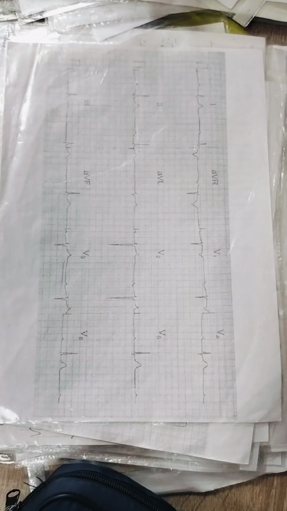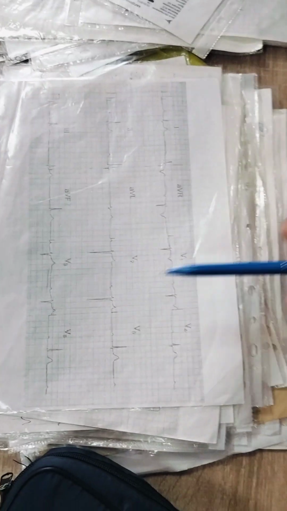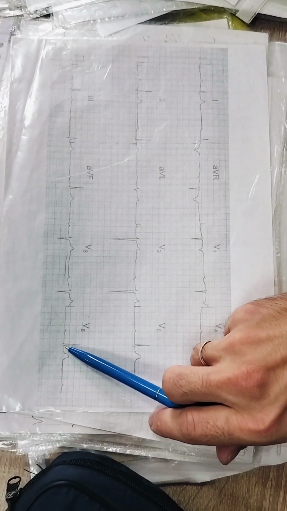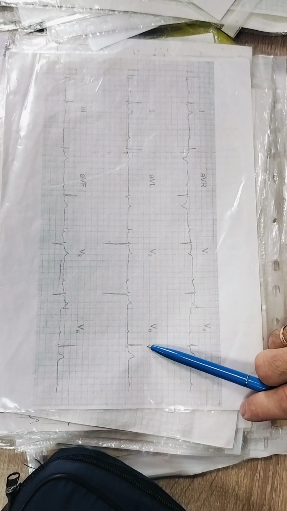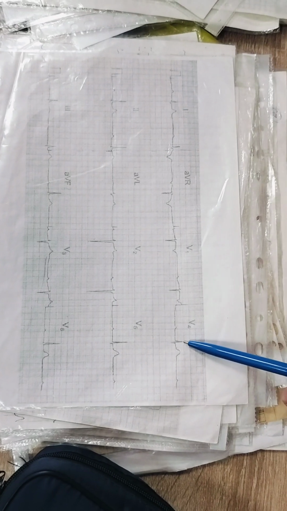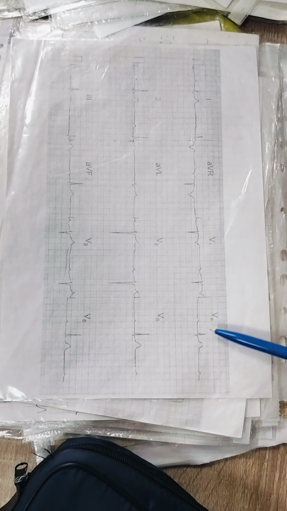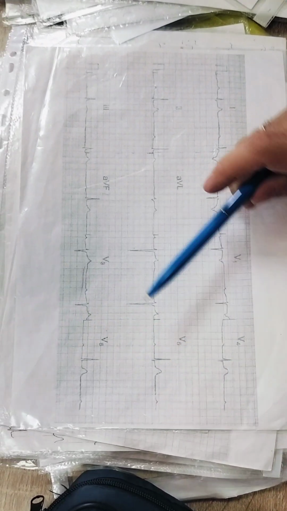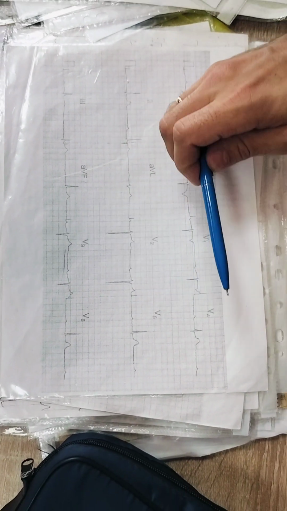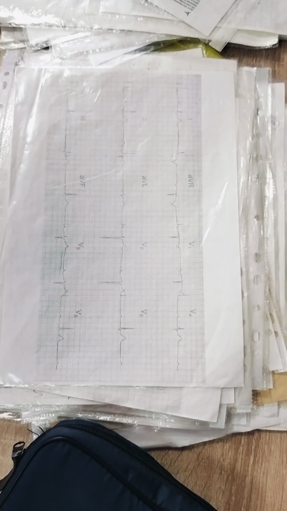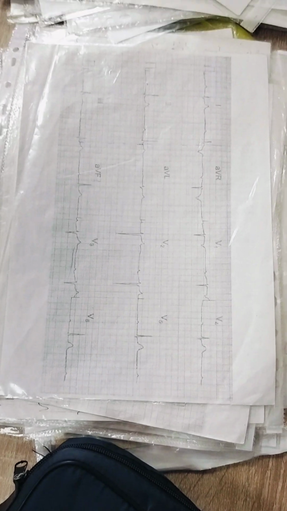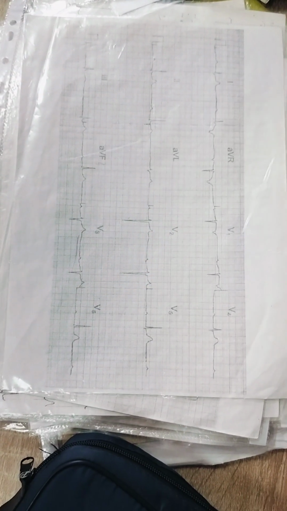And the zone in which R equals S wave. R is here, S is absent. R is here, S is small. R is bigger than S wave. V3, R is smaller than S wave. R equals S somewhere between V3 and V4. If we move the electrode a little, we will find the zone. So between V3 and V4. It can be an additional criterion of left ventricle hypertrophy.